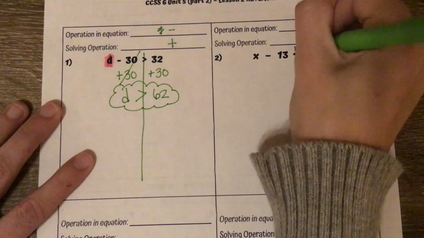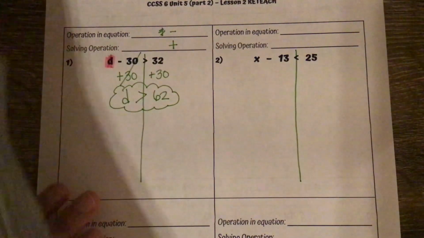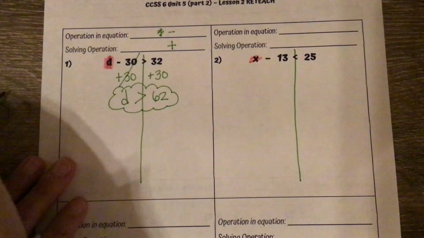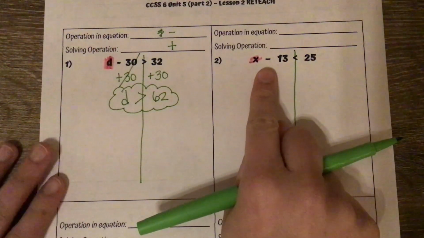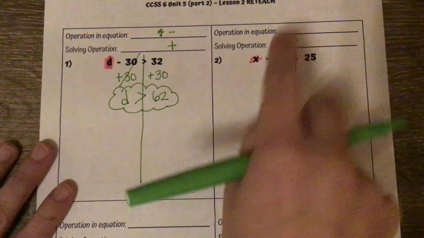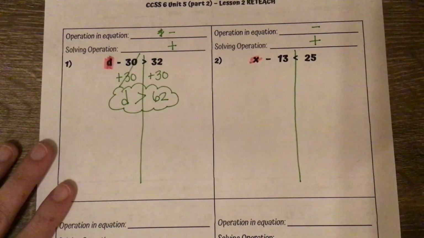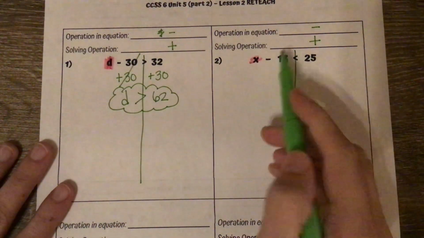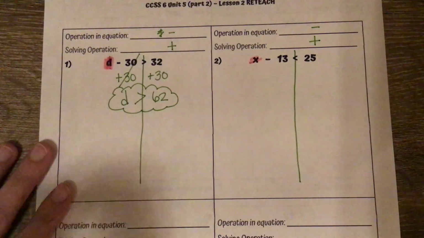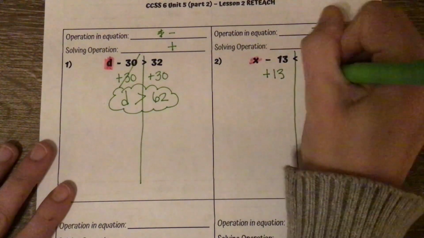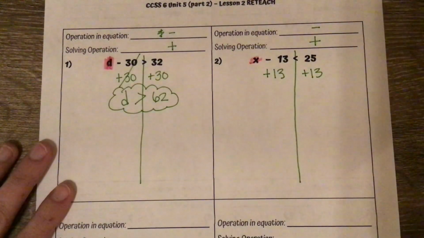Same thing for number 2. Draw our line down the inequality sign. I'm highlighting my variable. The operation that I see on the side with the variable is subtraction, which means our solving operation is addition. The number we were subtracting on the side with the variable is minus 13, so that's the number that we are going to add to both sides.